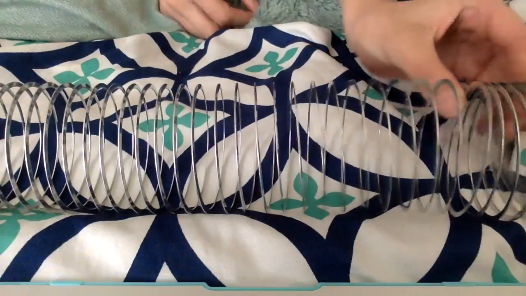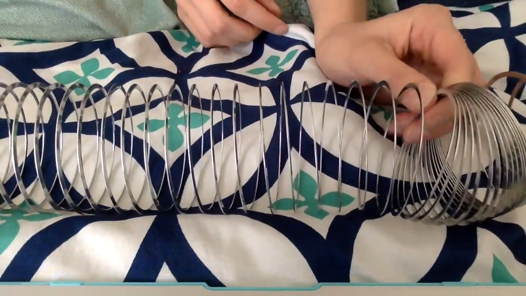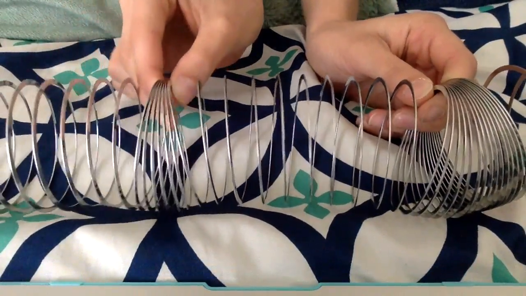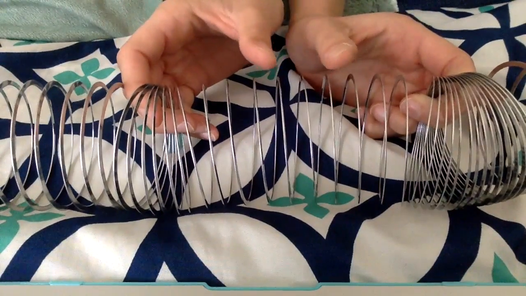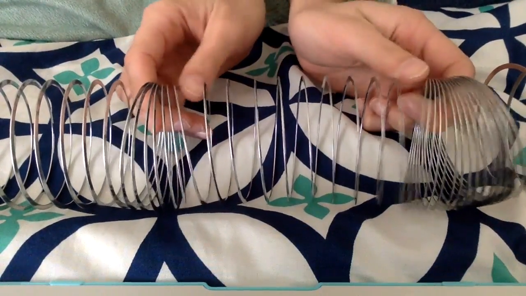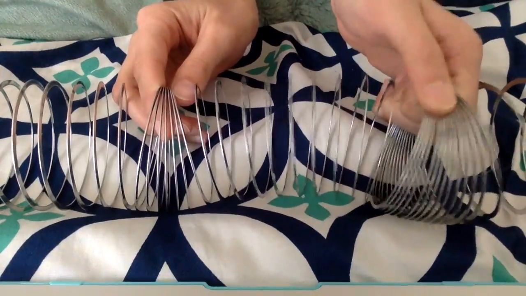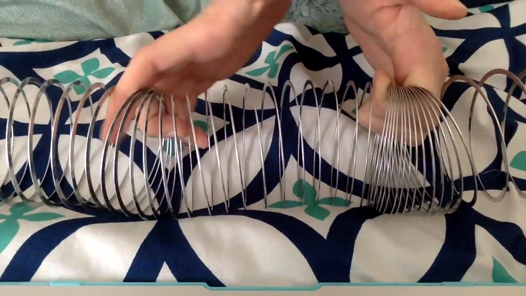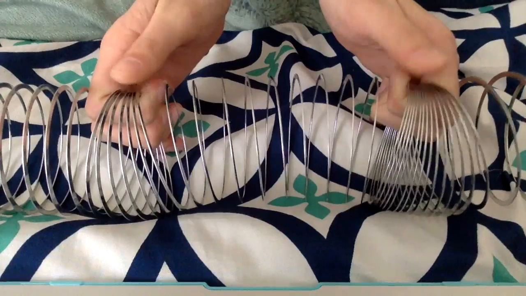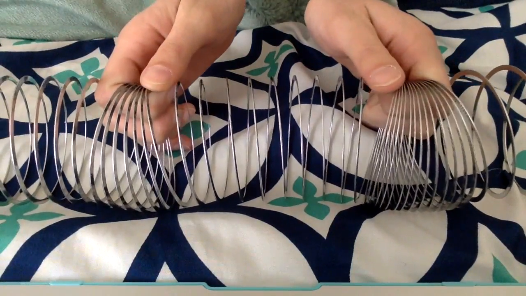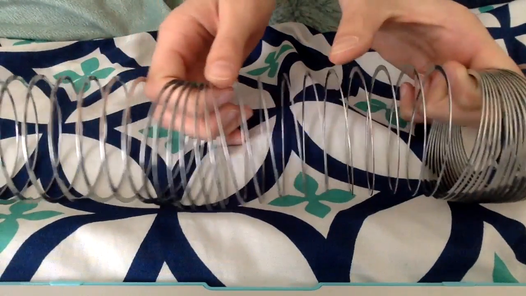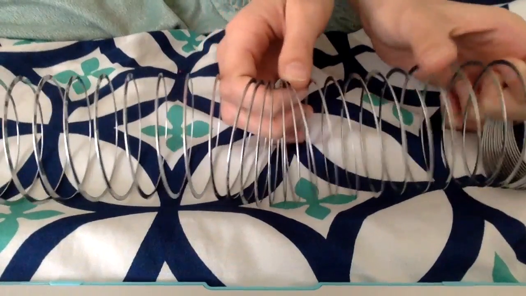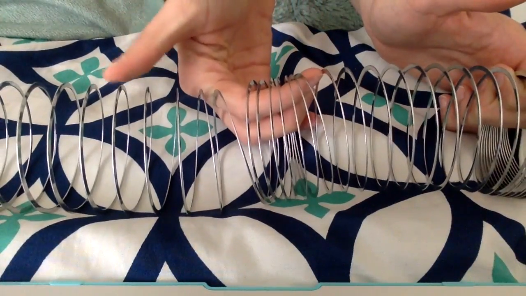Now, the catch is that wavelengths can be different lengths. So let's take a look at what this might look like on the Slinky. Right here we have a compression, and right here we have another compression, and in the middle is a rarefaction. So the wavelength would go from this compression right here all the way to this compression right here. Or if we're talking about rarefactions, it's going to go from this rarefaction right here to this rarefaction right here.